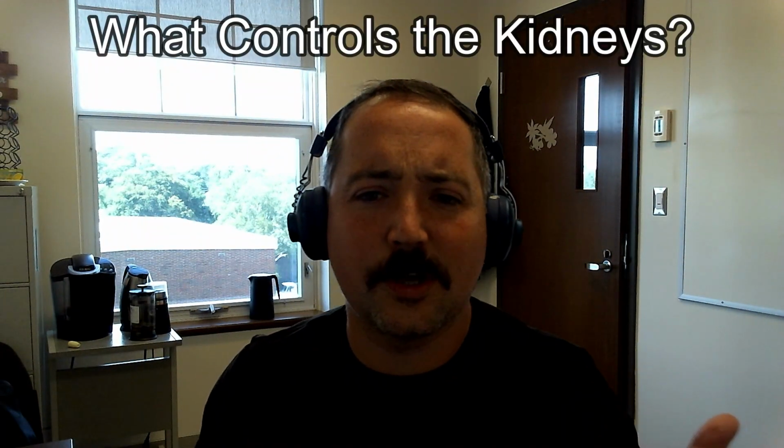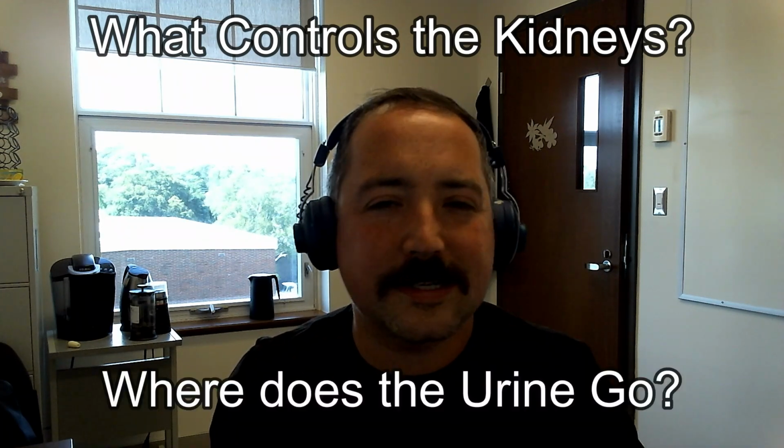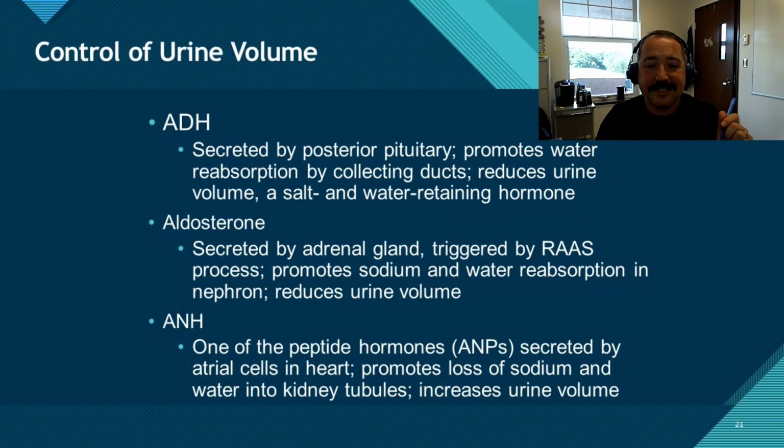So, two questions you might have on this. How do the kidneys know how much to reabsorb, and where does that urine go? Well, we've actually talked about the answer to the first one way back when we discussed the endocrine system. Antidiuretic hormone, which is secreted by your posterior pituitary gland, causes us to retain salts and fluid, which decreases the amount of urine produced. There's also another chemical called aldosterone, which is secreted by the adrenals, and that causes us to reabsorb water, again decreasing the amount of urine that we produce.